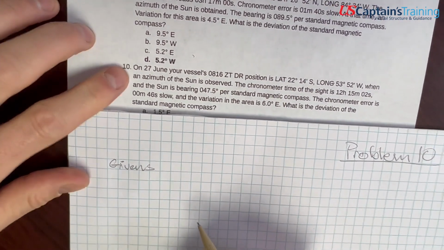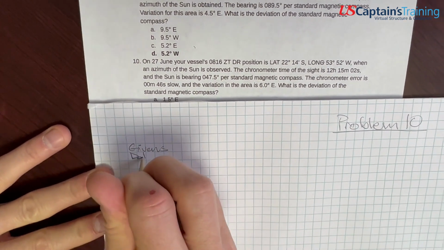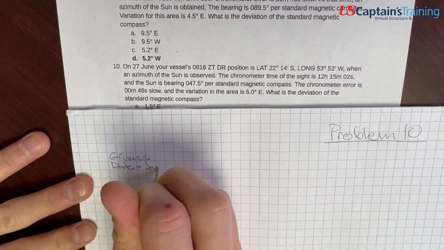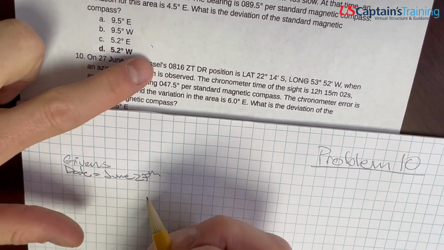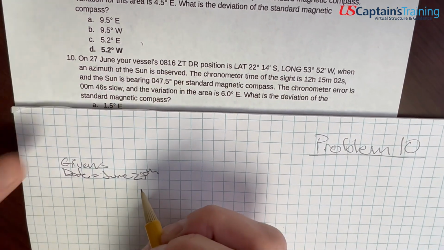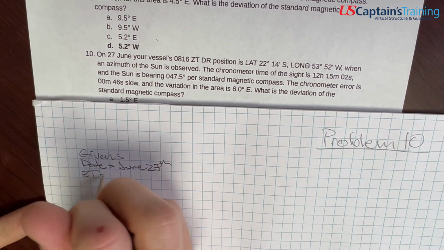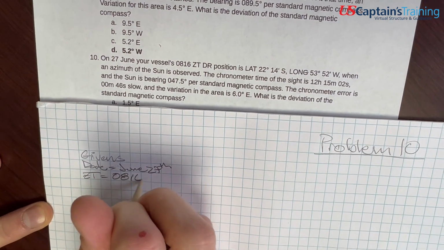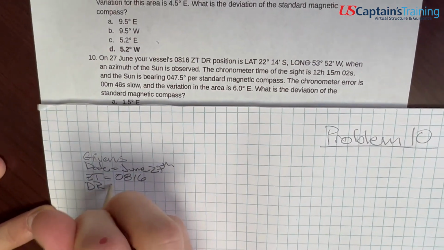The first thing they give us is the date, June 27th. And the vessel's zone time is 8:16. Zone time equals 8:16, and then we're given the DR position.